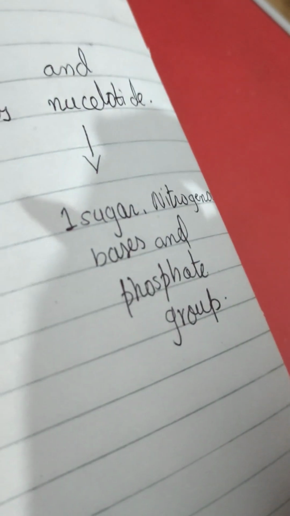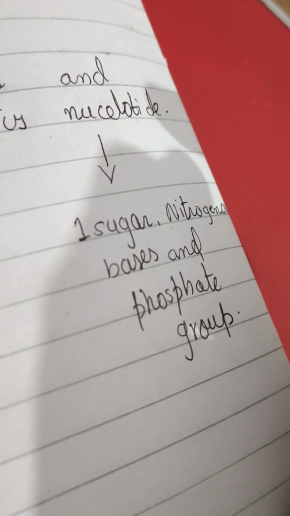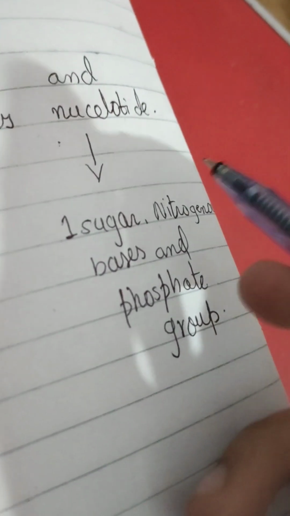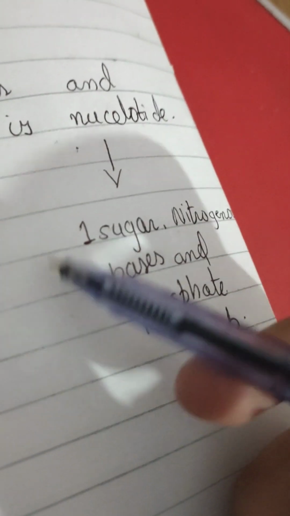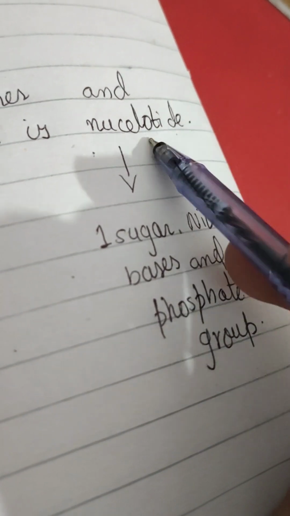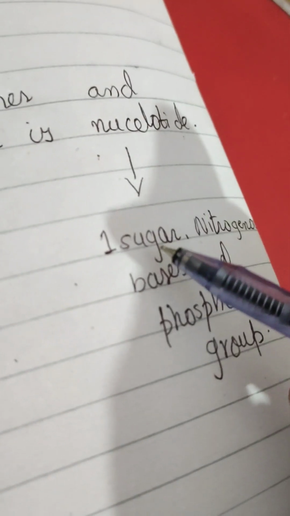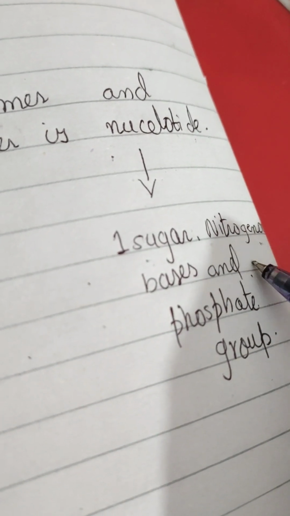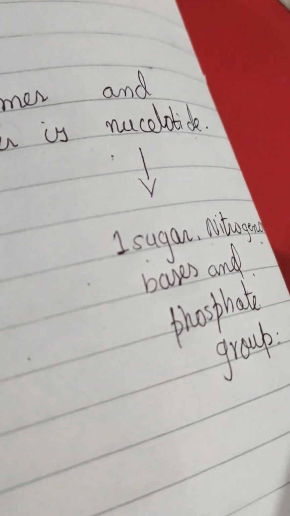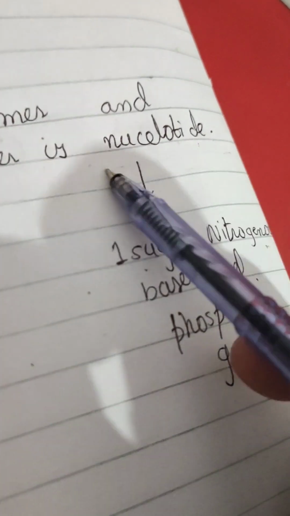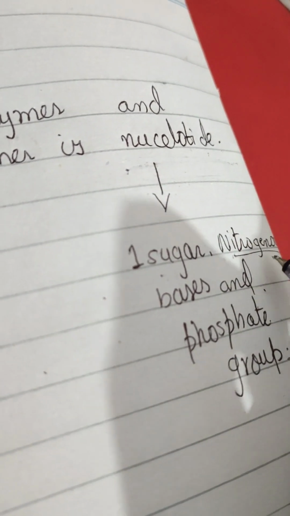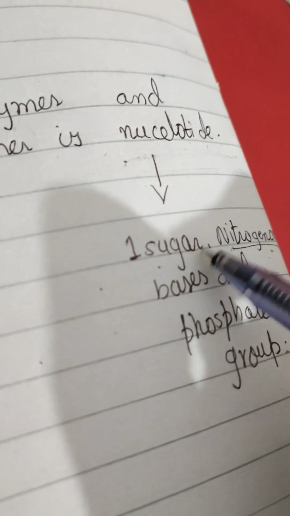There is another terminology known as nucleoside, from which the nucleotide is formed. Nucleoside is made up of one sugar and nitrogenous bases. When we add a phosphate group to a nucleoside, a nucleotide will form. Now we're going to discuss what nitrogenous bases are and what the sugar in the structure is.